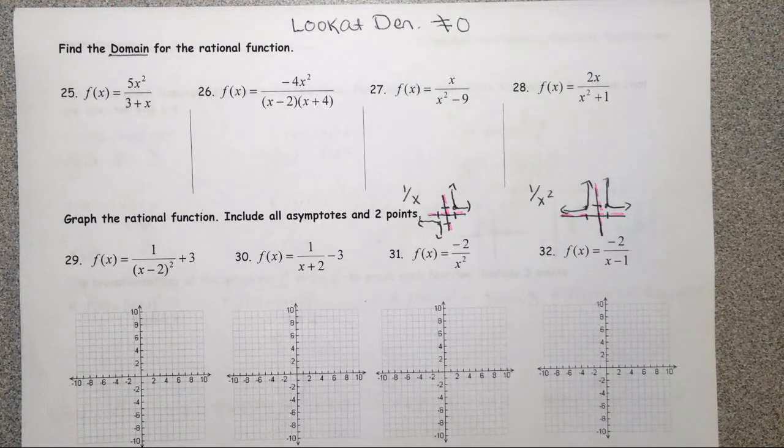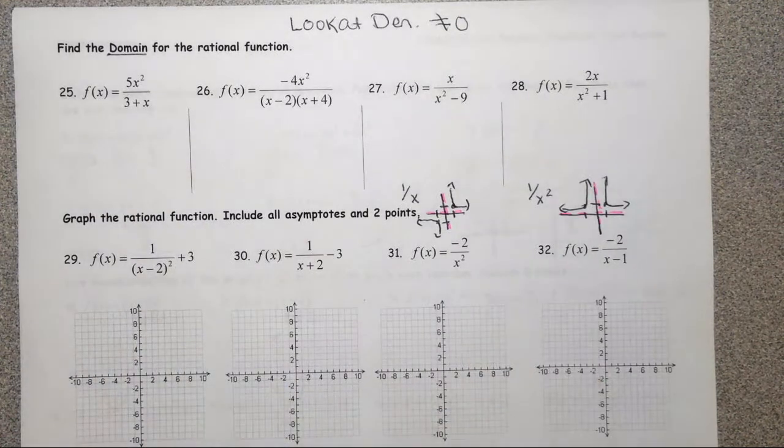Okay, so this is going to get you to the back of your review sheet. The back of your review sheet is all over rationals. On 25 through 28, they ask you to find the domain.